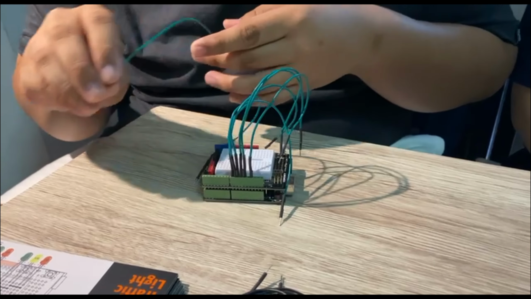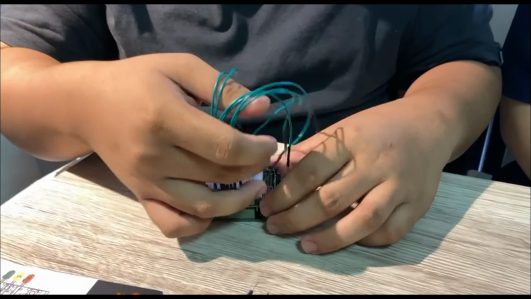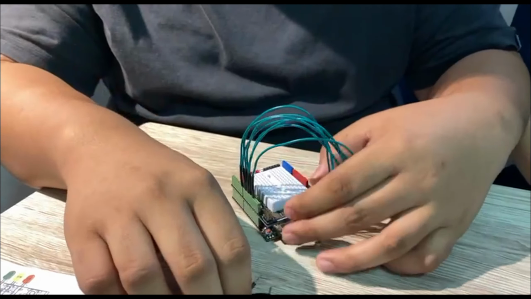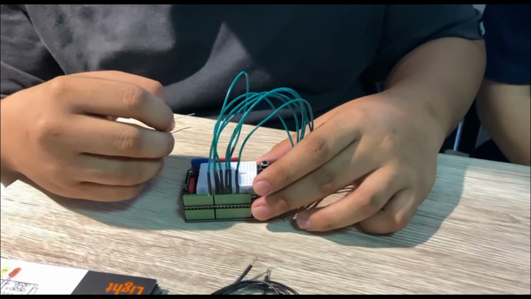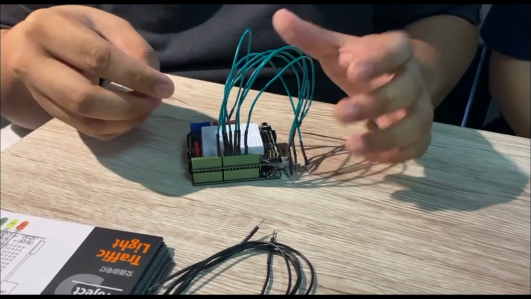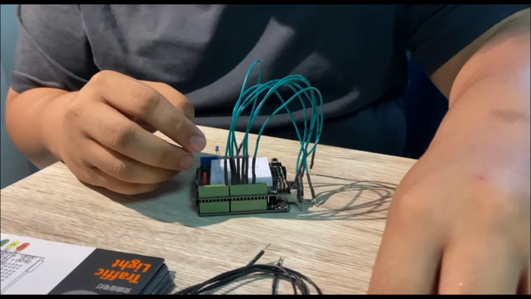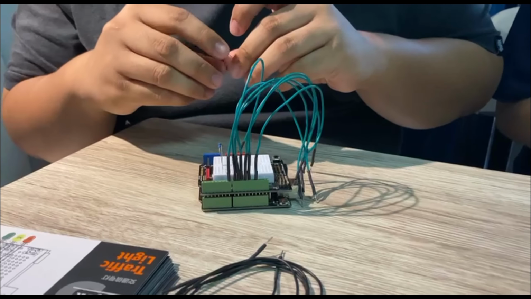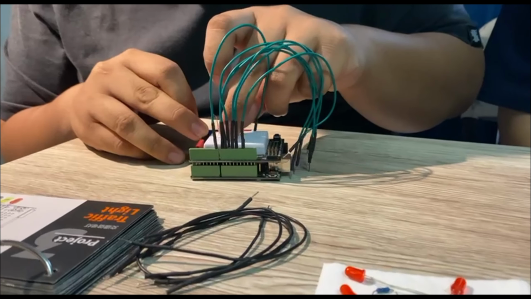Remember, LEDs have 2 legs. The longer leg is positive and should be connected to a resistor. The shorter leg is the negative and should go to GND. Next, connect a resistor to each positive leg of the 5 LEDs. Resistors limit the current going through the LED, protecting them.